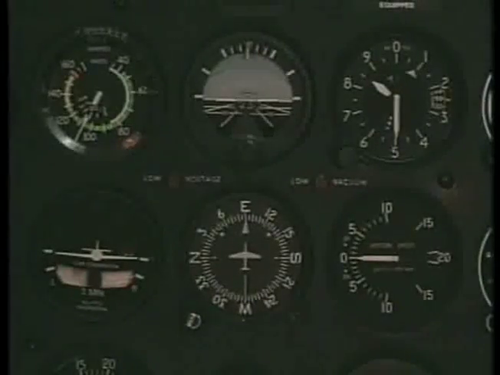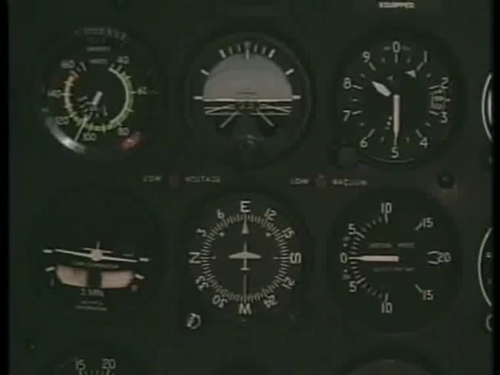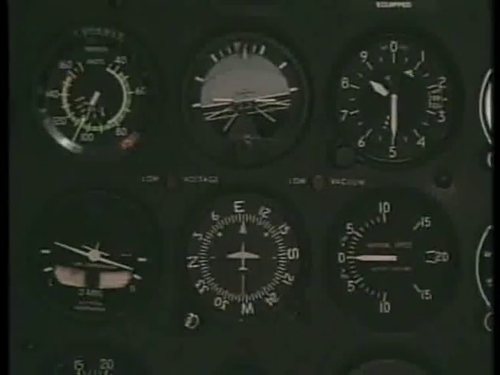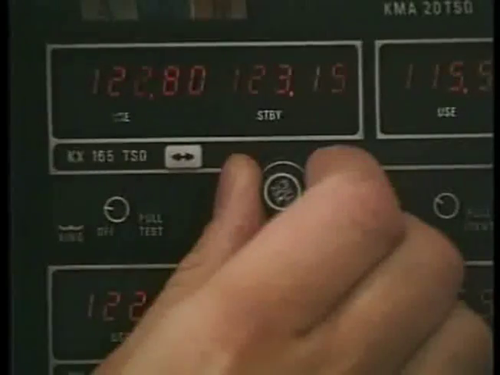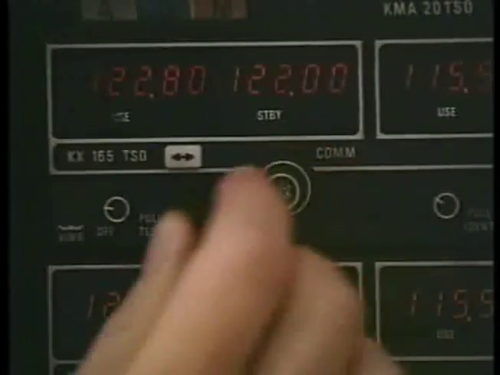If you inadvertently enter these conditions, you should immediately use instrument references to establish control of the airplane in straight and level flight. Then note your present heading and make a 180-degree turn back to visual conditions. To help avoid accidentally flying into instrument weather, you should continually update your weather briefing by contacting en route Flight Advisory Service or any flight service station along your route.